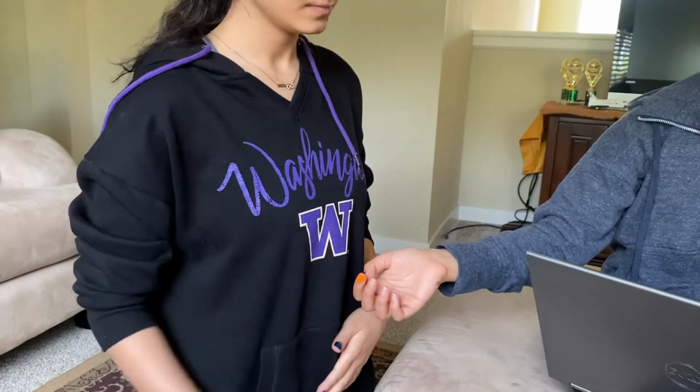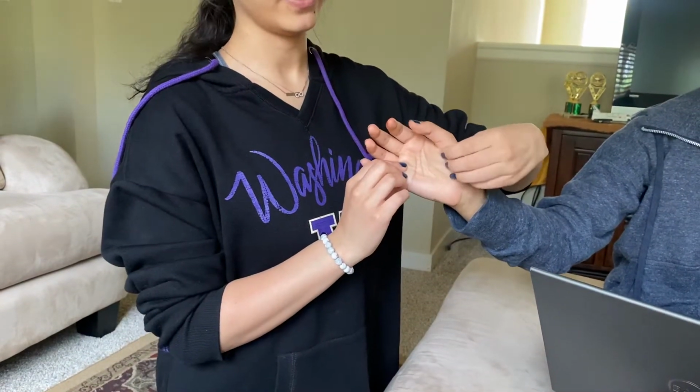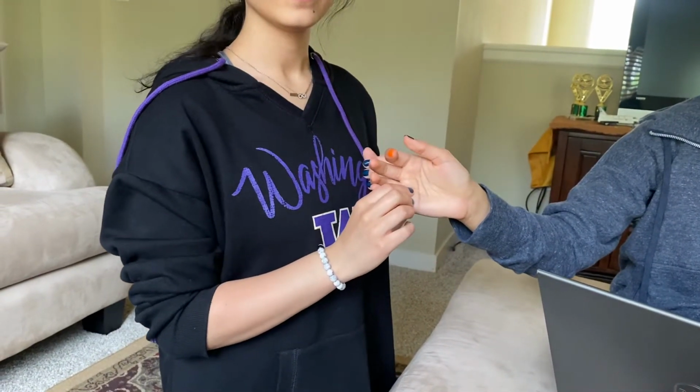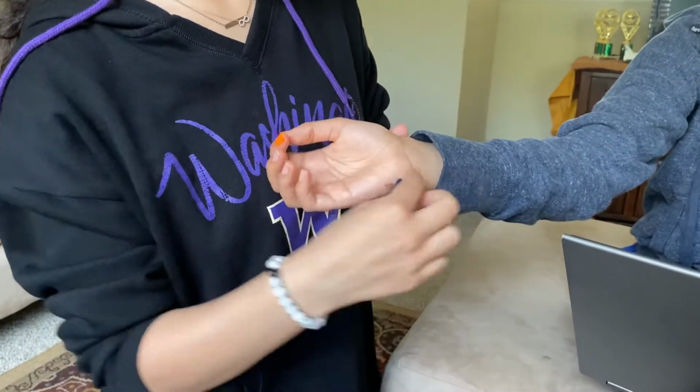Please palpate my thenar eminence. The thenar eminence is this fat pad that's right under the thumb. Can you do the previous one more time? I'm not sure if I got it correct. That's like right here. Okay.